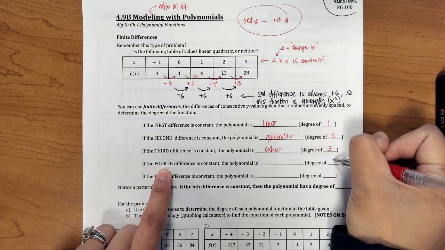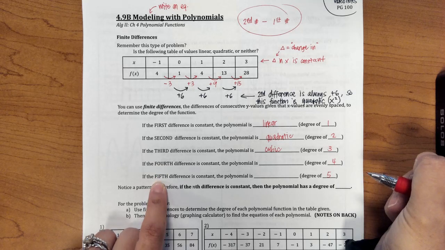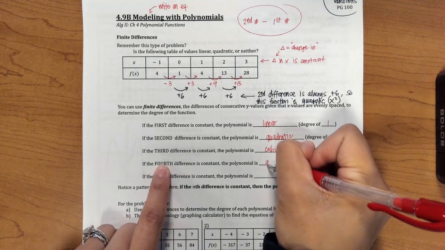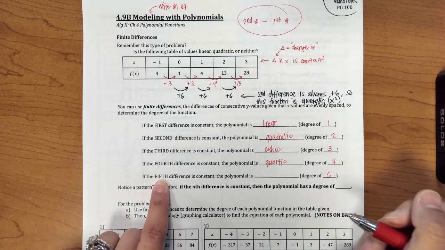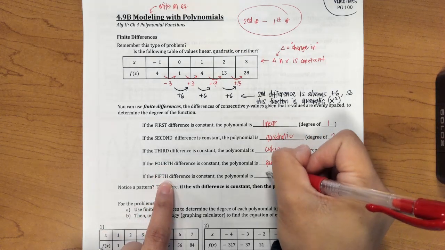Fourth difference will be a degree of 4 and 5, right? So fourth is what we call quartic, like quarters, but quartic. And then fifth is quintic.